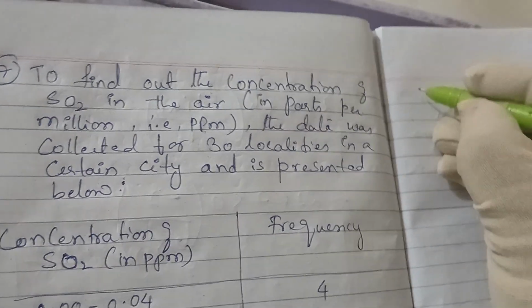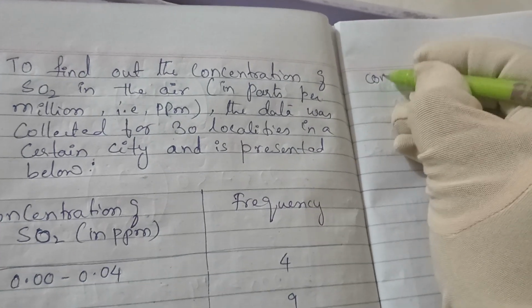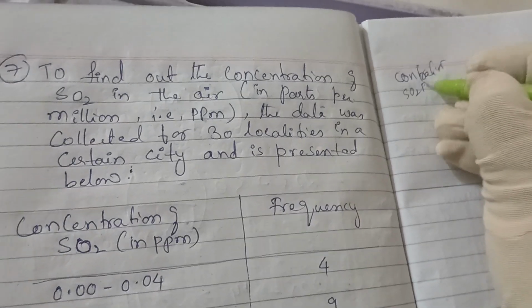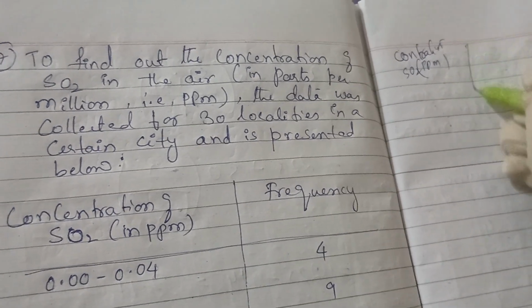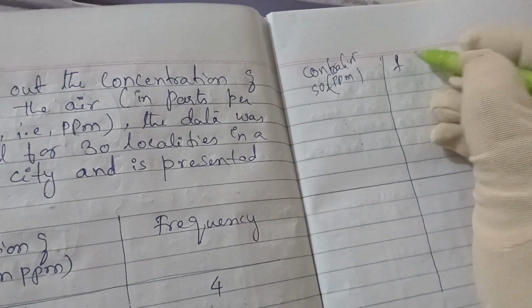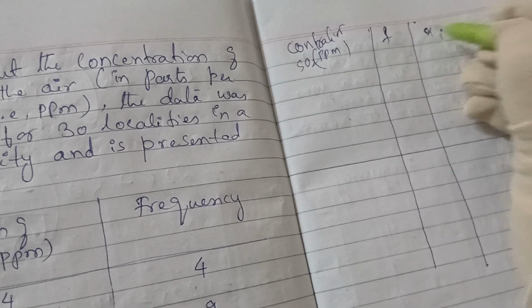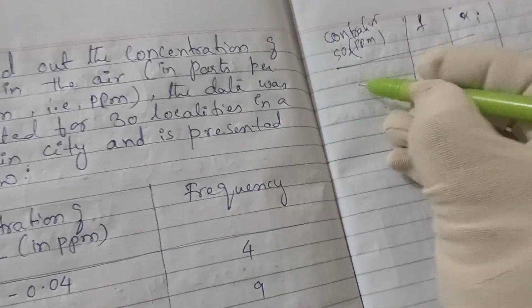So to calculate the mean concentration of SO2 in air, we first have to make the table. The first column is the concentration of SO2 in ppm. The next column will be the frequency, which is given. Next will be xi, that is the class mark, which we have to calculate, and then we will think about which method to apply.